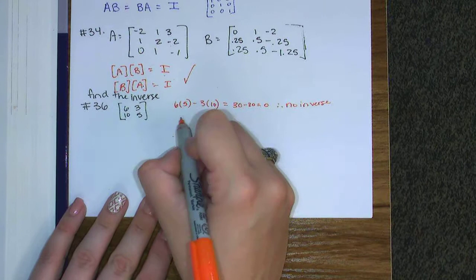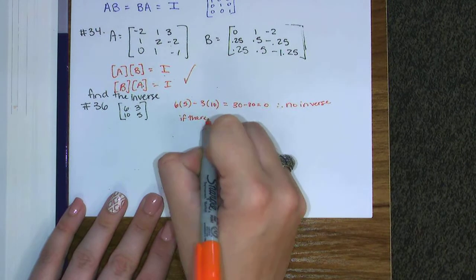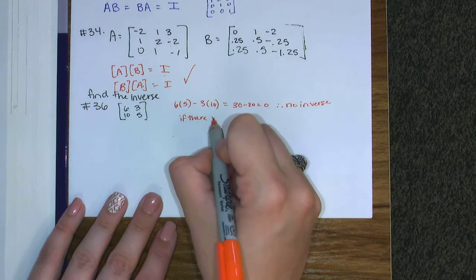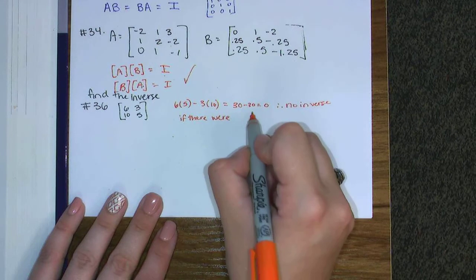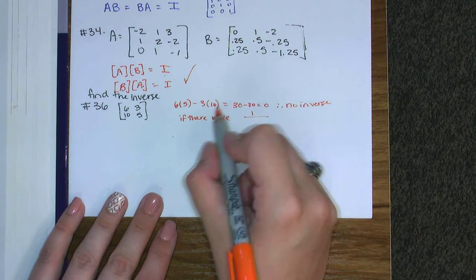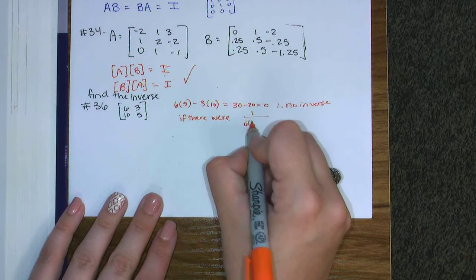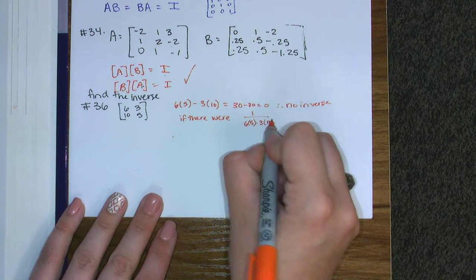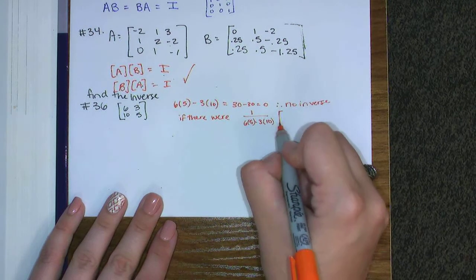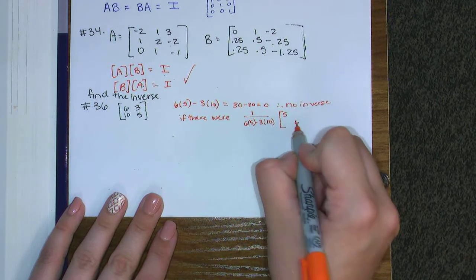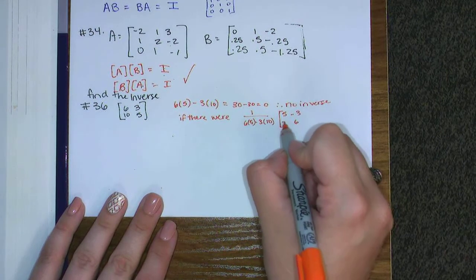But if there were one, just so I can set it up so you can see it, we would have 1 over this value, 6 times 5 minus 3 times 10, and then times the matrix where we flip 5 and 6, and this would be negative 3 and negative 10.